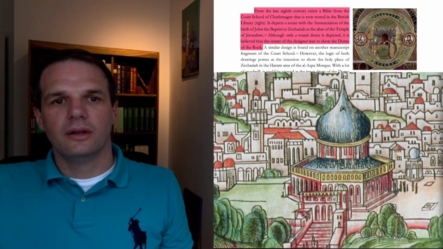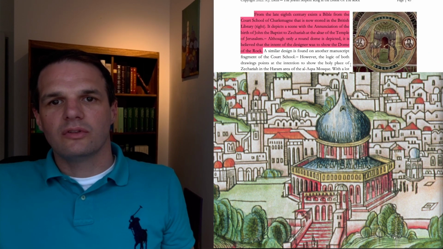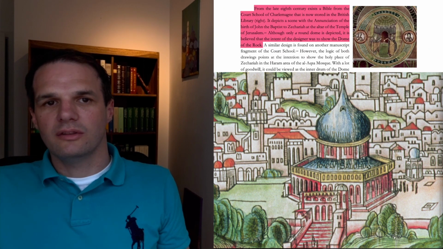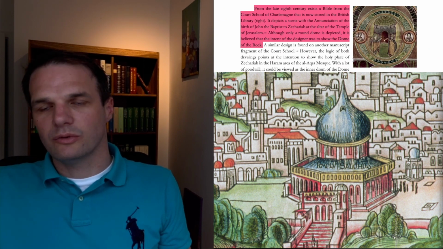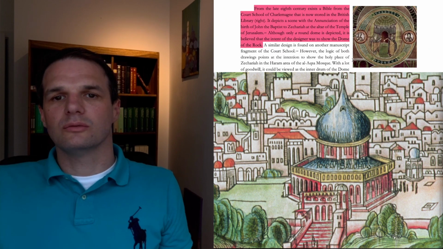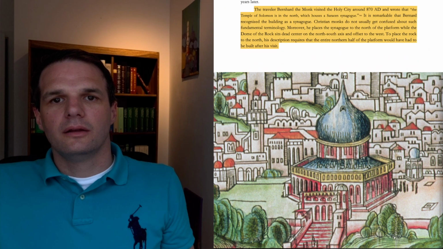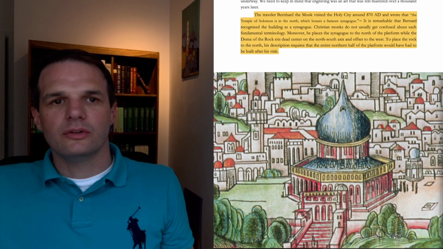So yeah, I wouldn't say this is evidence on either side. If it's evidence at all, it's evidence for the fact that it was round. At least it was described as being round to the artist who drew this picture. So now it gets more interesting.